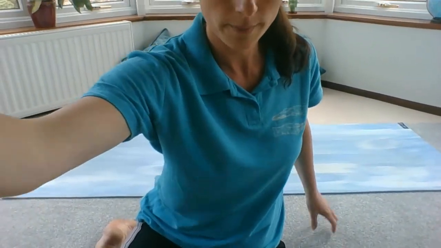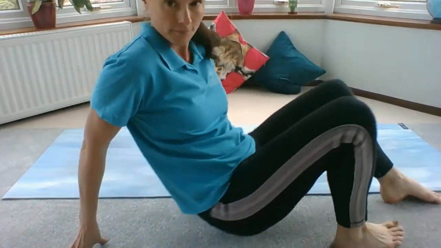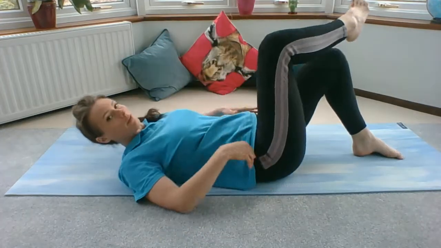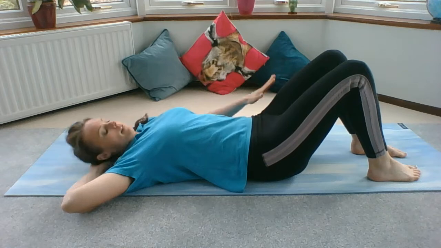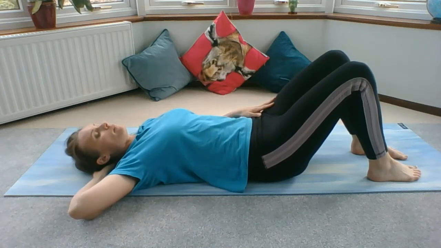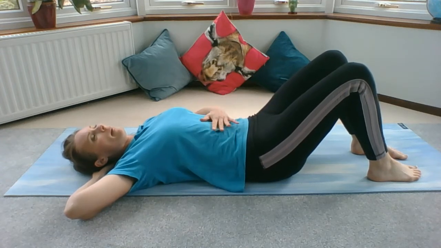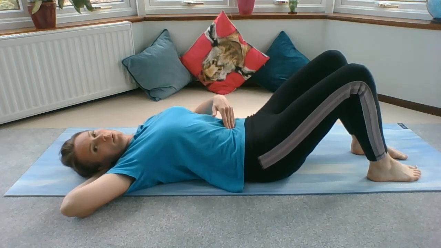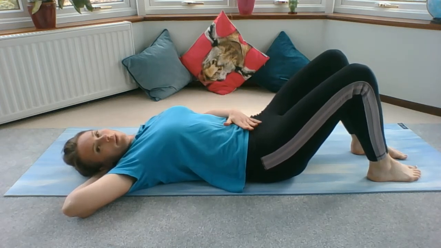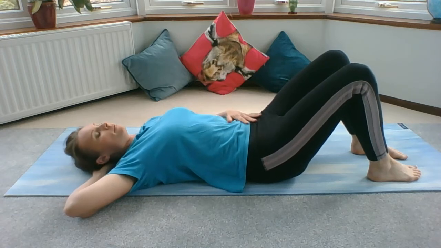Okay, so right, here we go. I'm just going to start off with a few of the ones. It's working the piriformis as well. I'm just going to tilt this backwards. There we go. Right, okay. So what we want is to have your legs with knees bent and your feet on the floor, and have your back nicely supported on the ground as well, pulling up your navel, so you're really feeling your lower back rooted to the ground.